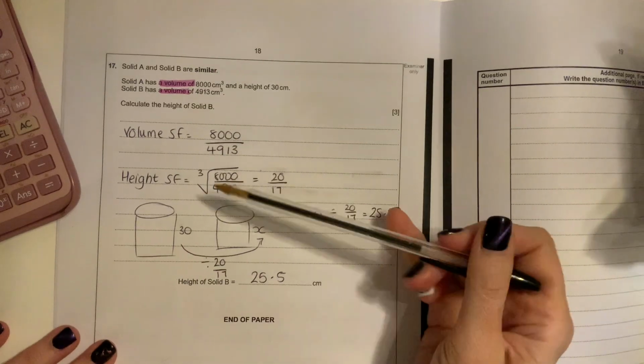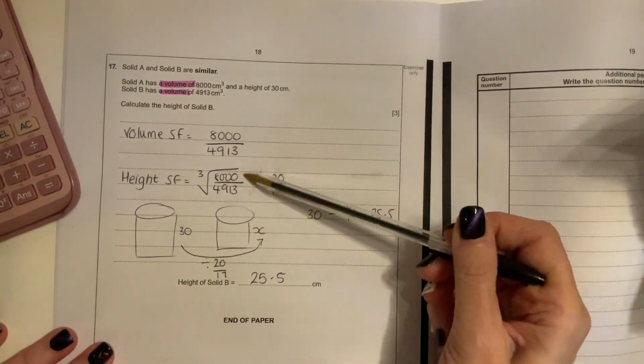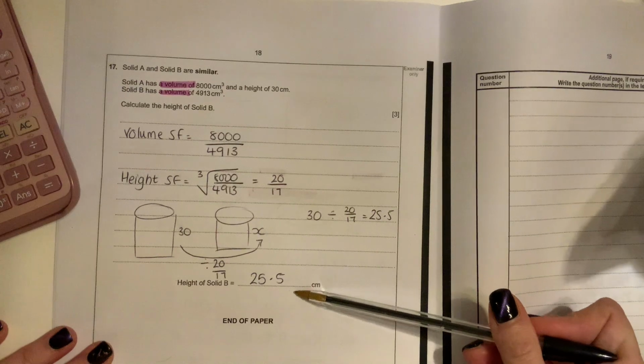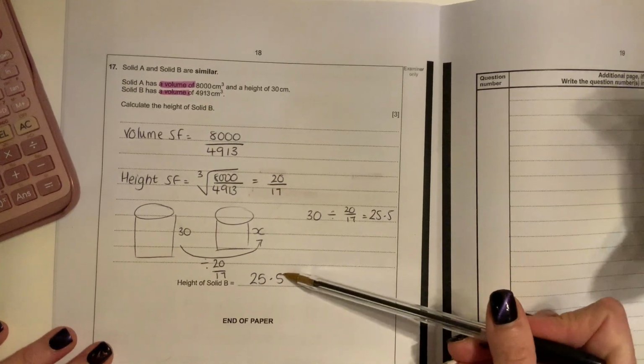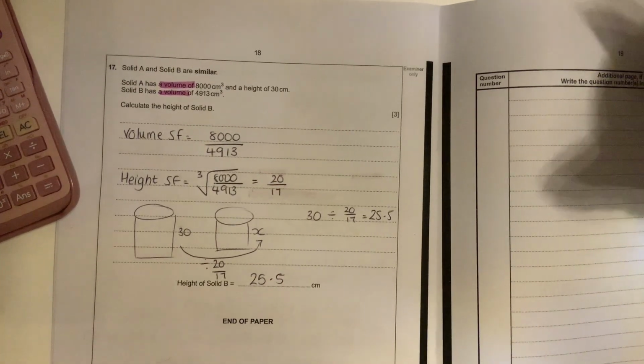Just remember, don't round any answers until the very end, otherwise you get a rounding error, and they do mark you down on this question for your rounding errors.